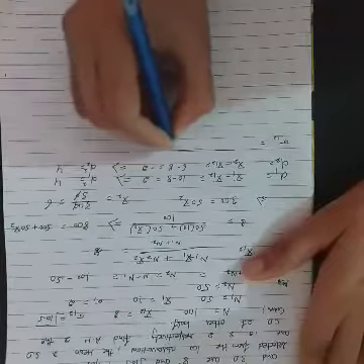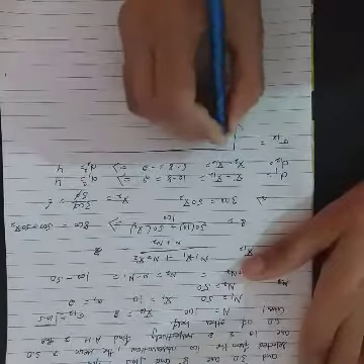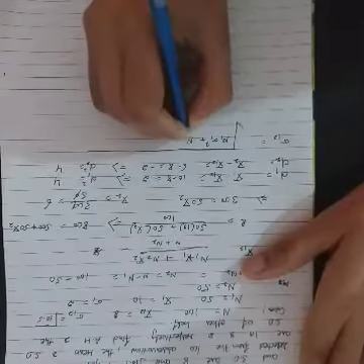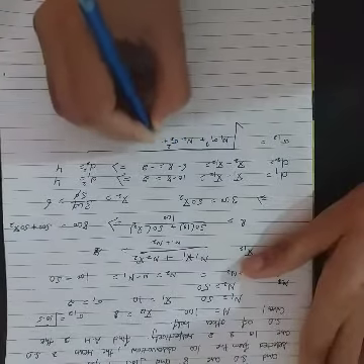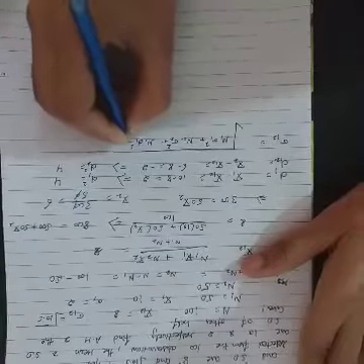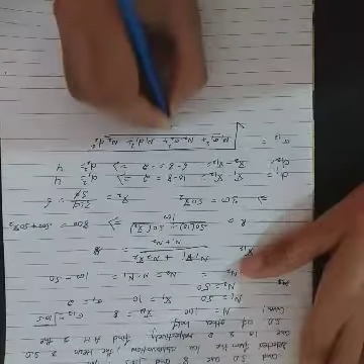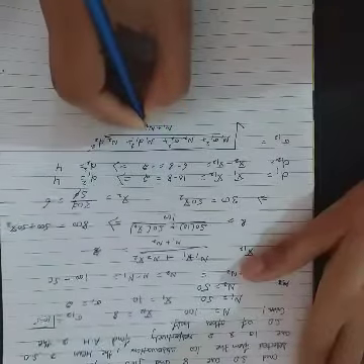the combined standard deviation: n1 standard deviation 1 square plus n2 standard deviation 2 square plus n1 d1 square plus n2 d2 square, divided by n1 plus n2.